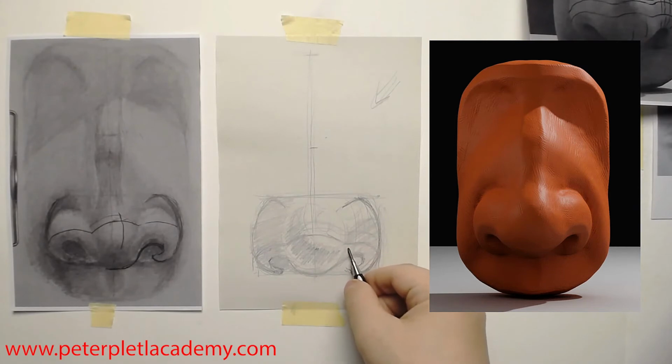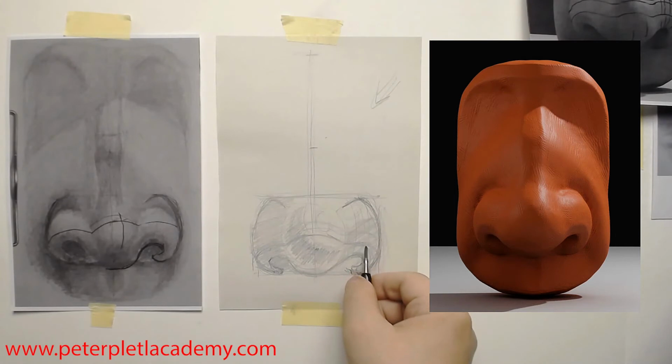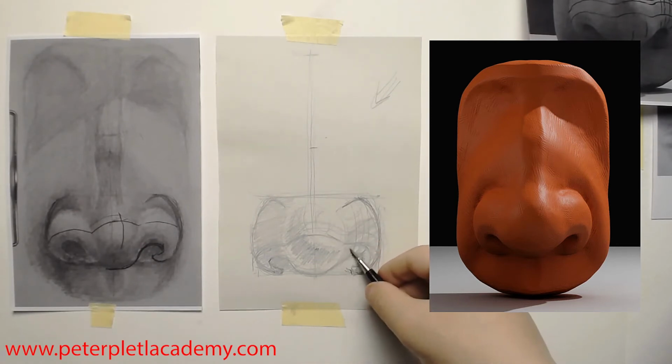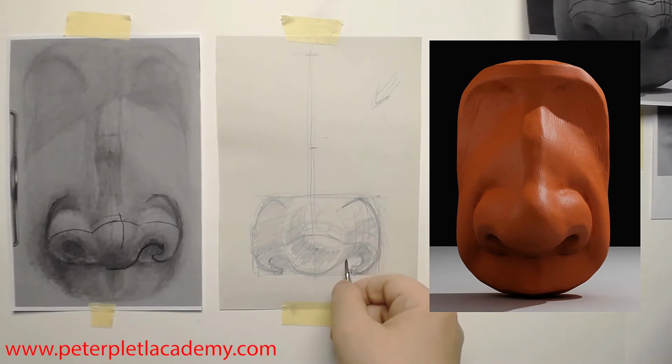You are looking after that shape, which has the interior that goes inside, right? And that has a good amount of shadow. And this is a little bit rounder here, right?